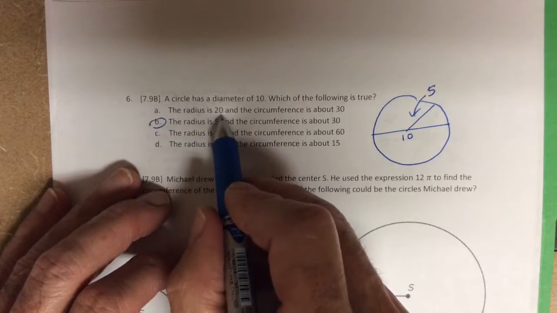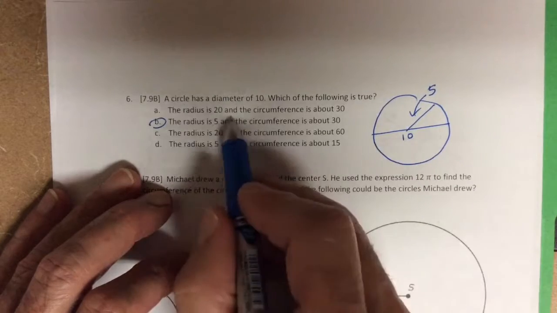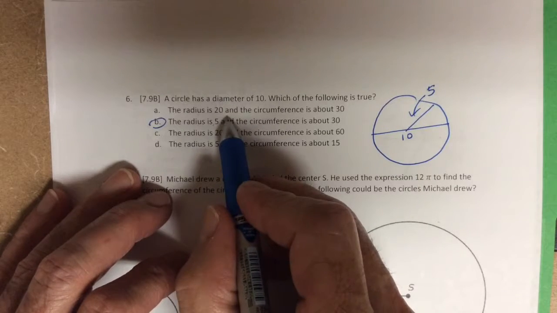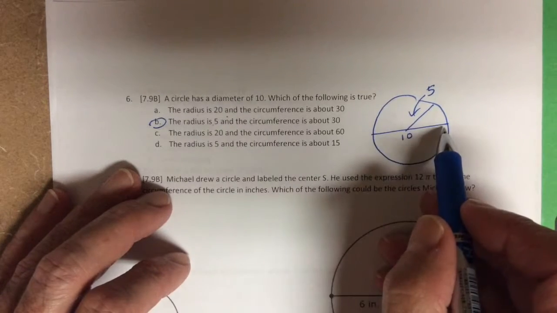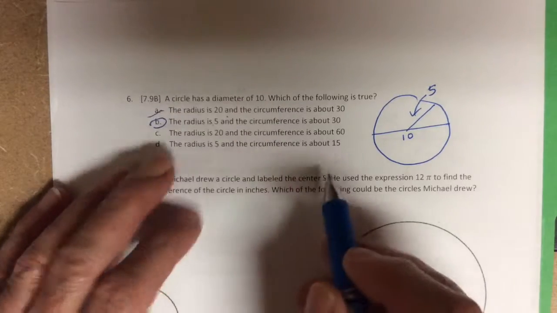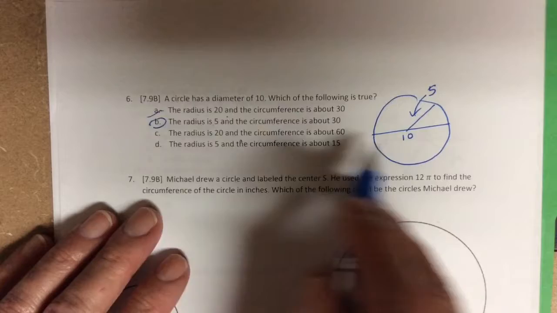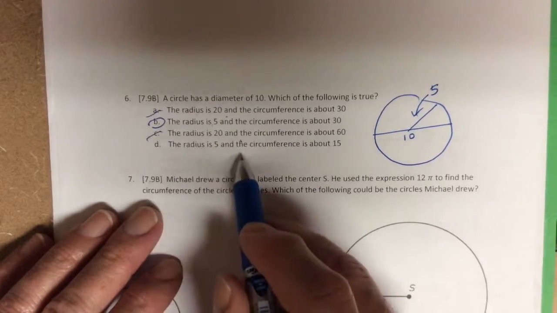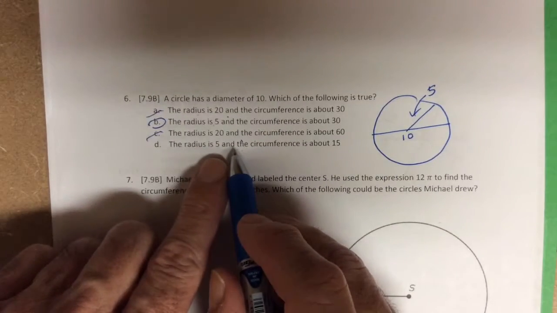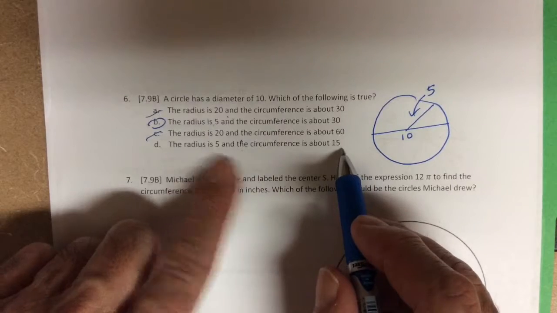A couldn't be right because if the diameter is 10, how could the radius be 20? The radius is, after all, shortest. C, again, the radius can't be 20. The radius is shorter. D had the radius is 5, but the circumference is 15.